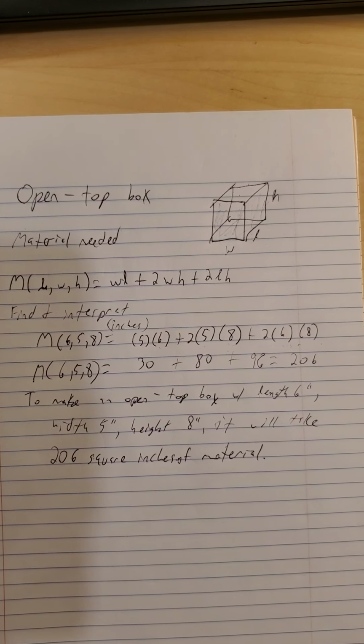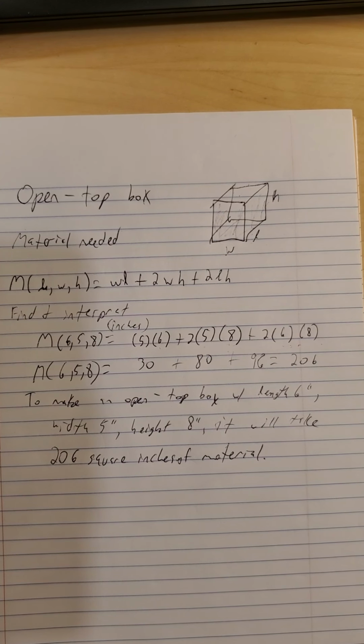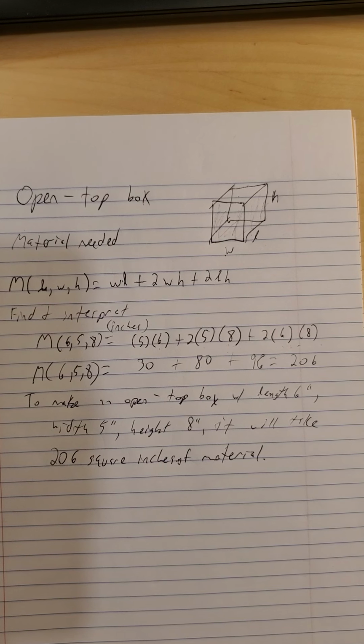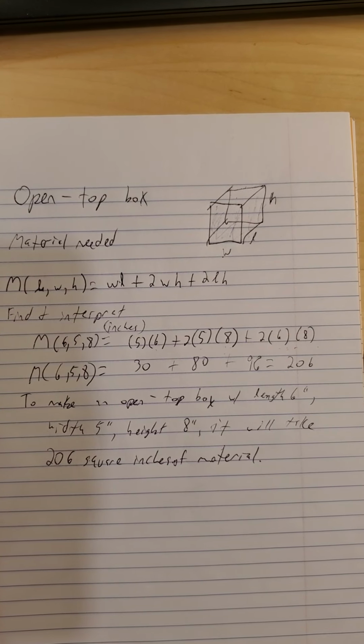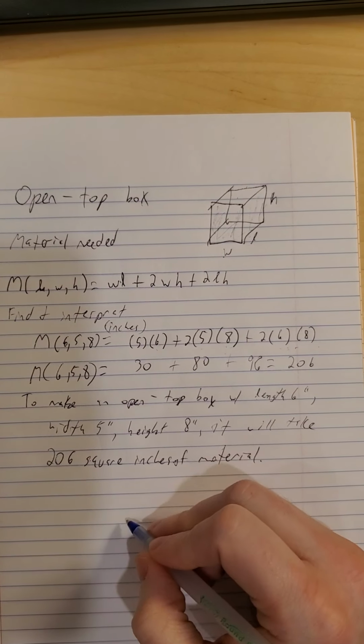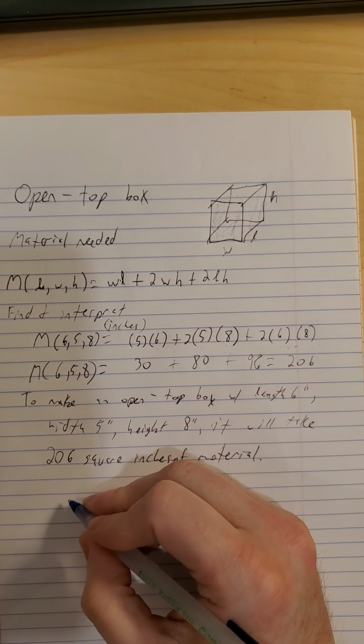All right. So we're finding and interpreting. All right, so some problems from 7.1 to try out. Again, 7.1, kind of a short section. Get used to the new notation in that.